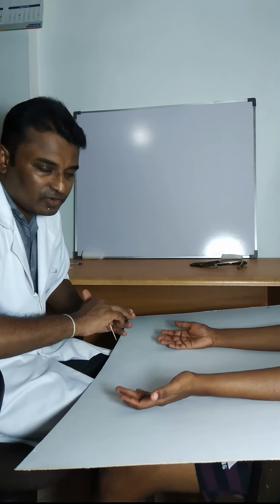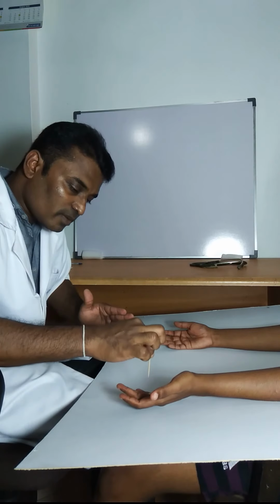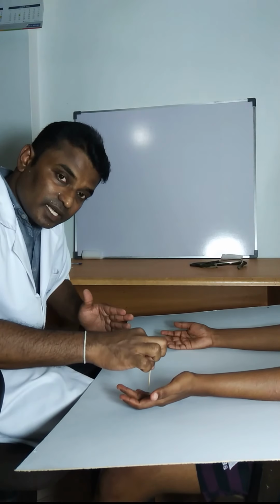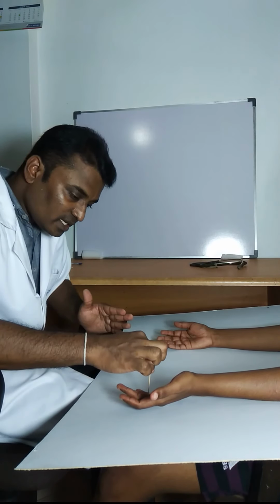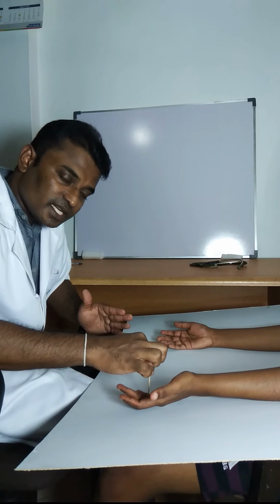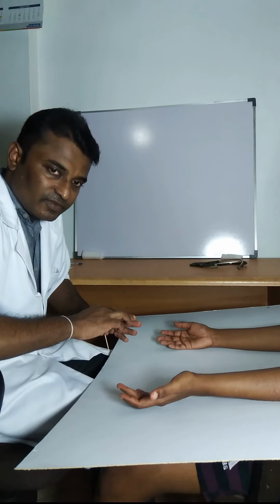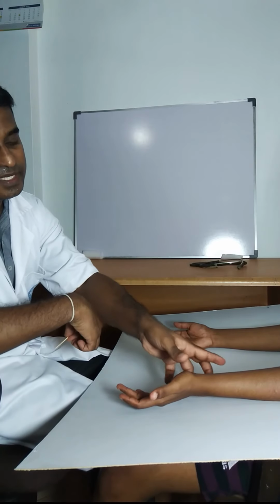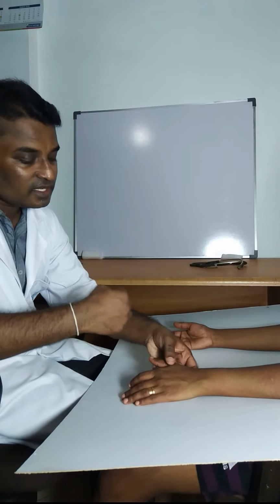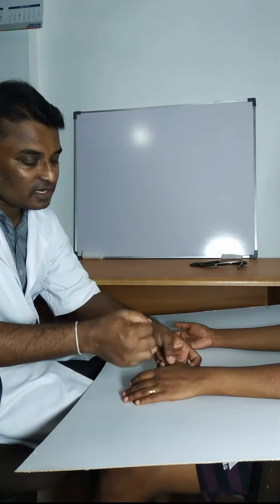To check the sensation for the ulnar nerve, you have to do the prick over the palmar surface of the ring finger, preferably proximal to the distal interphalangeal joint. If you have to check the sensation for the radial nerve, the ideal place to check is the base of the snuff box. So you have to check it over the snuff box. In that way, you finish checking sensation of the hand.